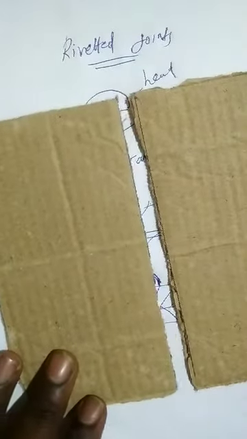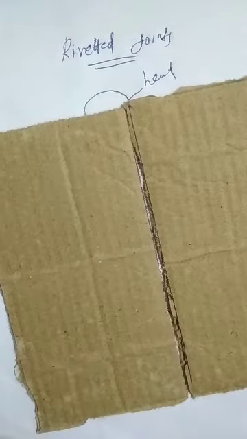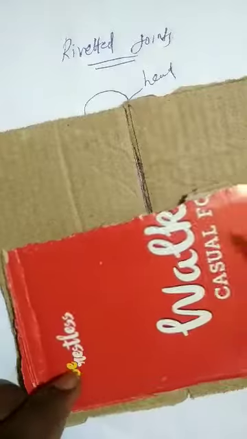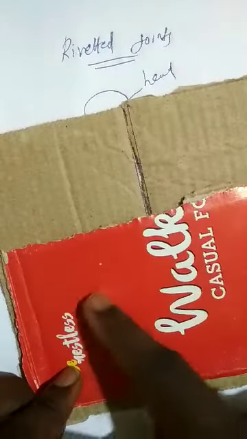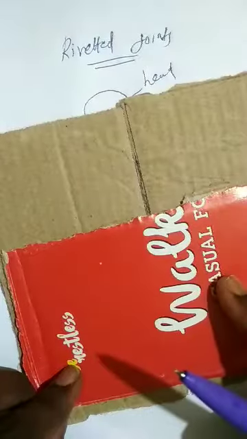See, keeping two plates parallel to each other. These are the two plates to be joined. By using another plate, this plate is known as cover plate, we are keeping it over the two plates and doing the riveting. Doing the riveting operation, we can join these two plates. This is known as butt joint.